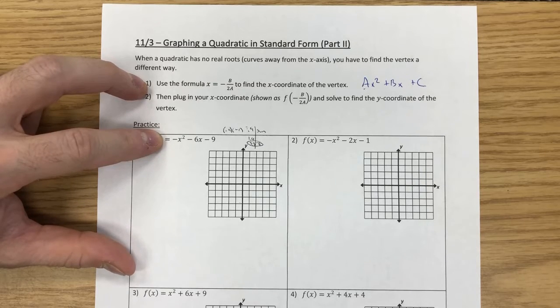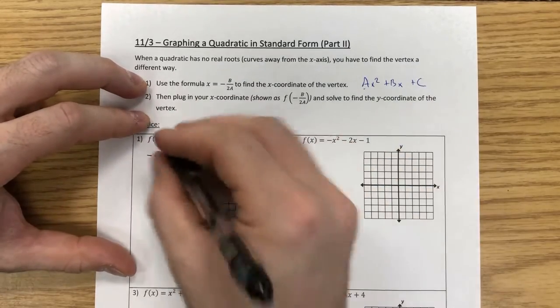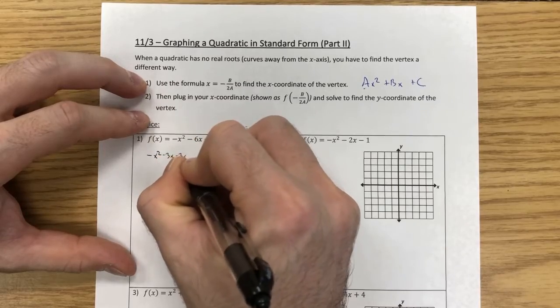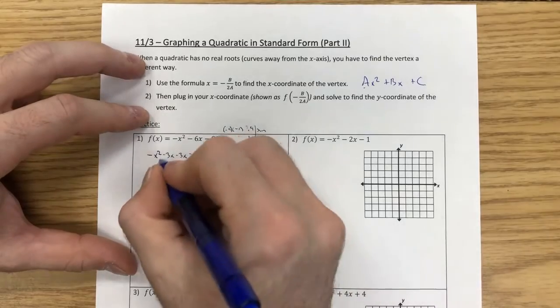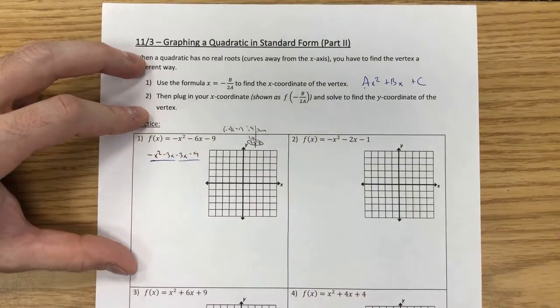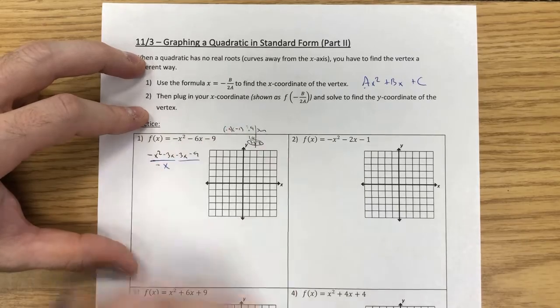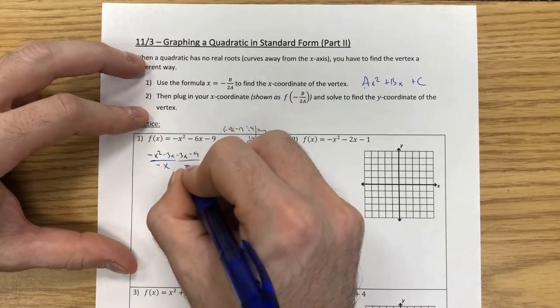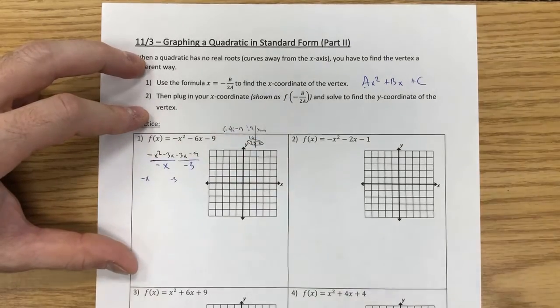Well, when we factor this one, I'm going to split this into negative x squared minus 3x minus 3x minus 9. In this case, I'm going to pull out negative x, and I'm going to pull out negative 3.